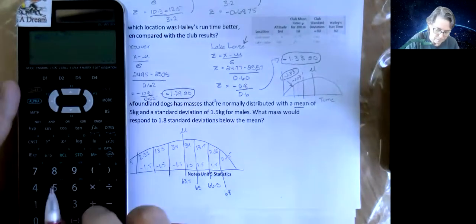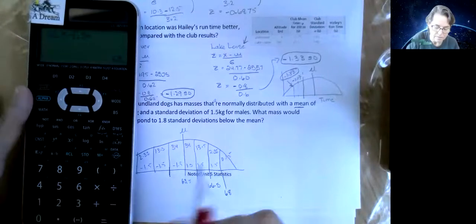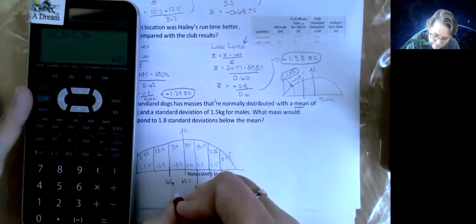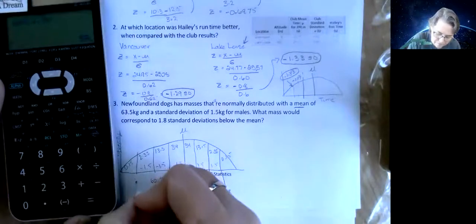Going down, 63.5 minus 1.5 gives me 62, minus 1.5 is 60.5, minus 1.5, 59.